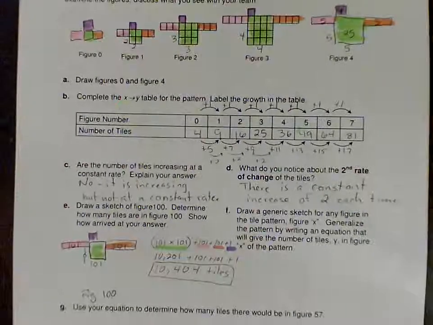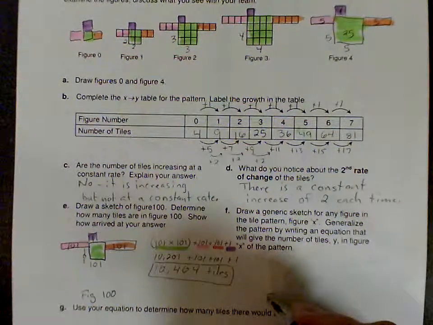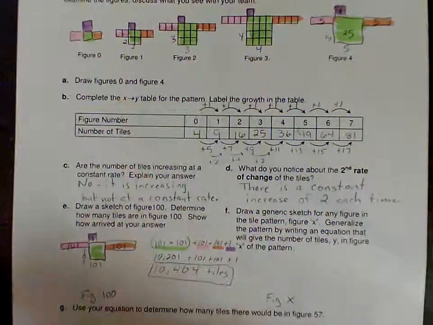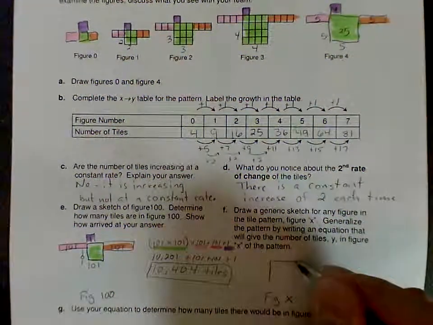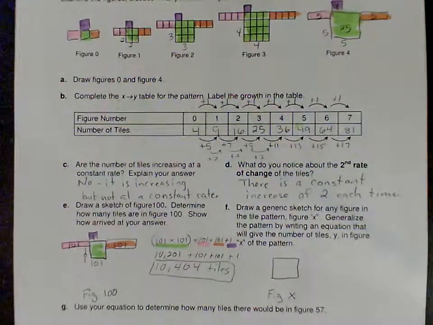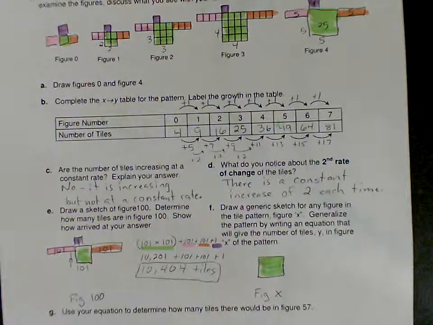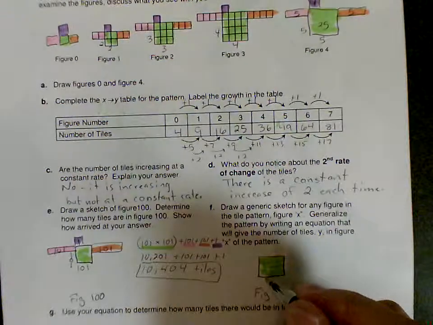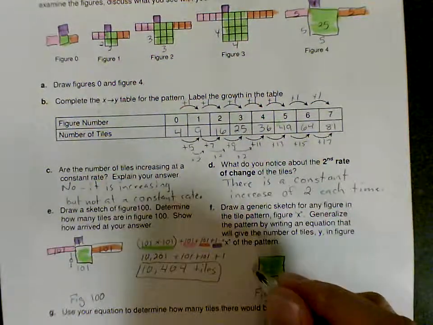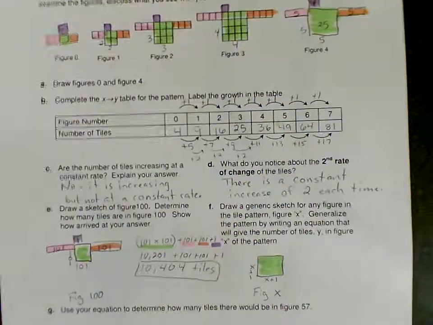And drawing a generic sketch of figure X is very similar to figure 100. So figure X. So first we're going to have the square. And if we remember, the sides of this square are always 1 more than the figure number. So what's 1 more than X? Well, think about translating that. 1 more than X. What's more mean? Plus. So this side's going to be X plus 1, and this side's going to be X plus 1.